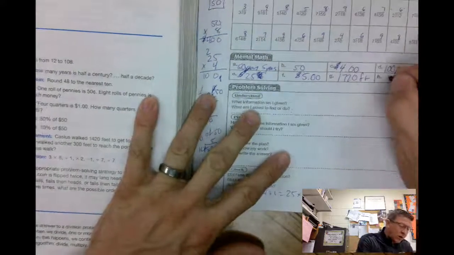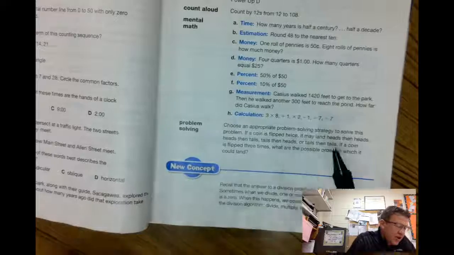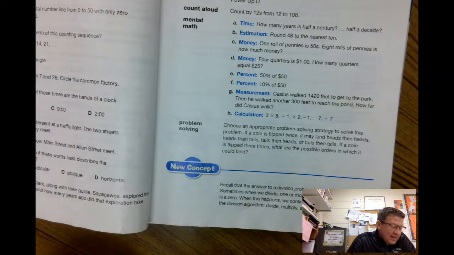All right. Problem solving, problem of the day. Choosing a problem solving strategy to solve this problem. If a coin is flipped twice, it may land heads then heads, heads then tails, tails then heads, or tails then tails. If a coin is flipped 3 times, what are the possible orders in which it could land?